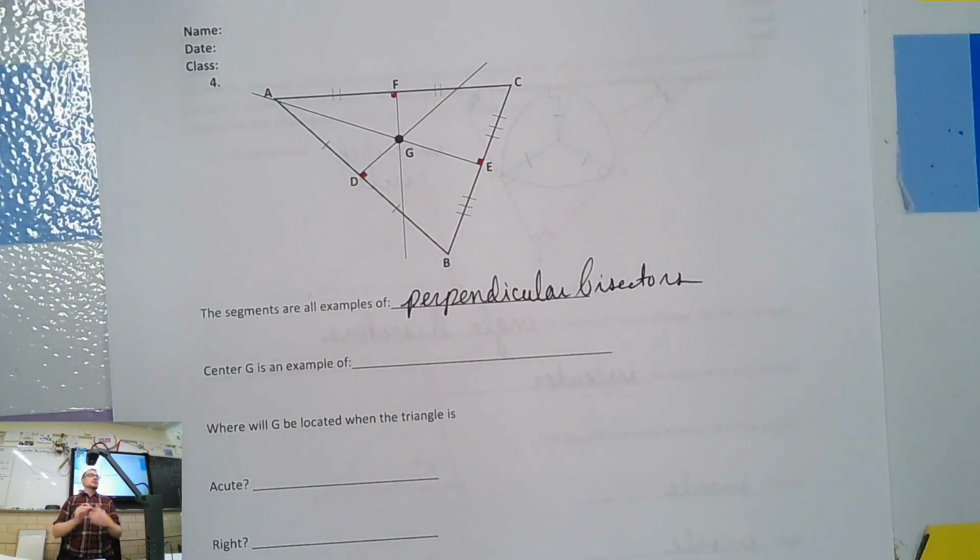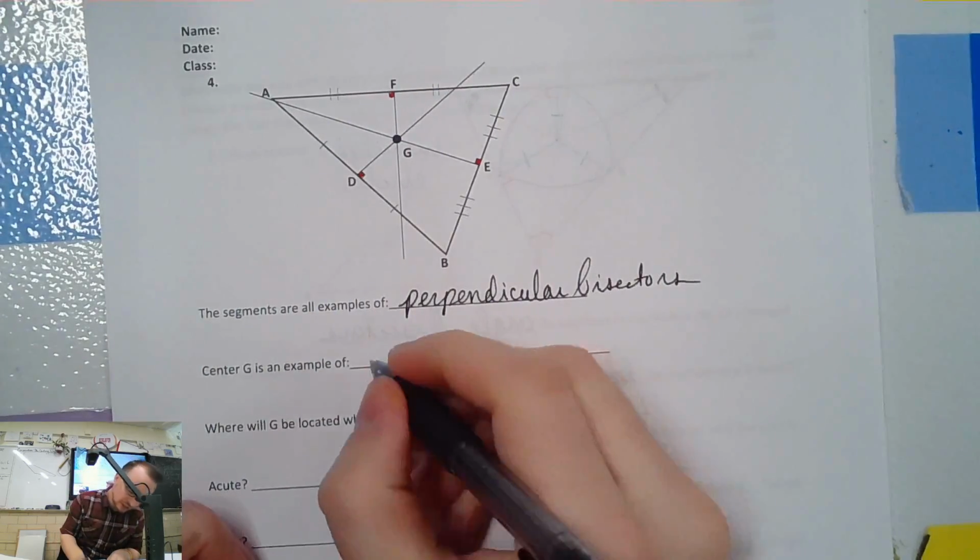What center do the perpendicular bisectors make? It's not the medicenter because that goes with the medians. It's not the incenter because we just learned that goes with angle bisectors. It's not the centroid or the medicenter. Oh, wait, I already said that one. It's not the orthocenter because it goes with the orthogonals. It must be the circumcenter.